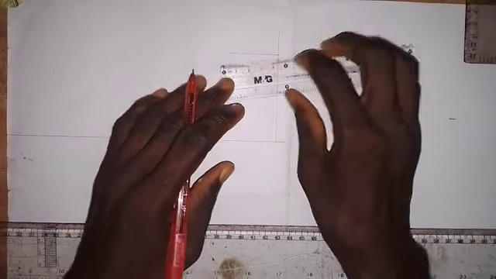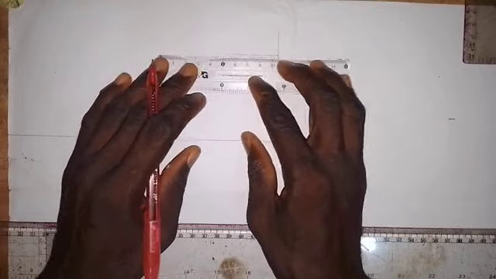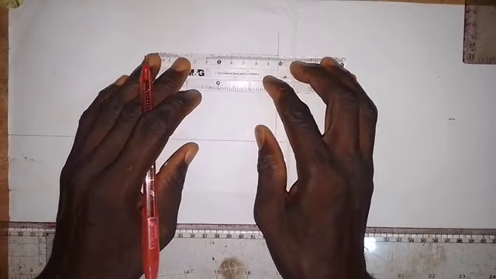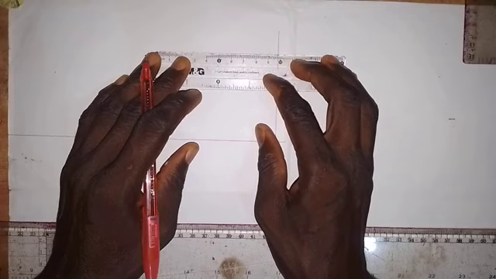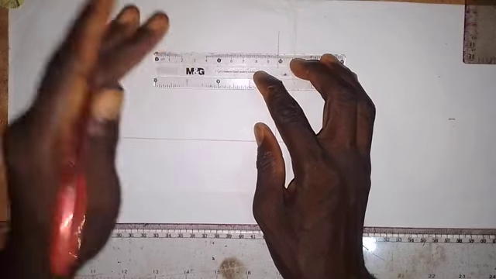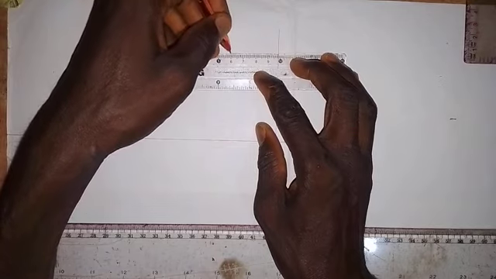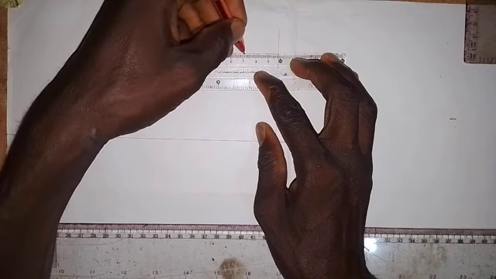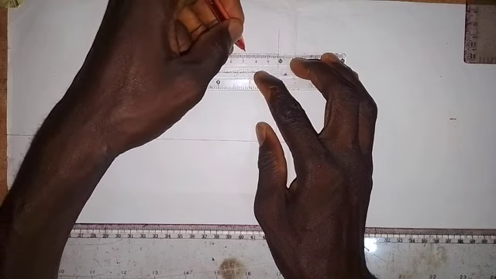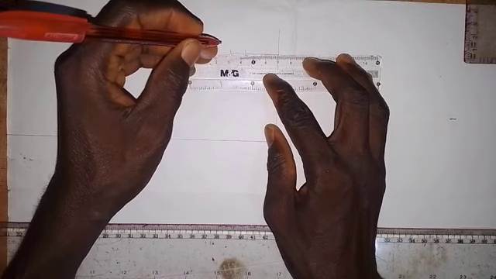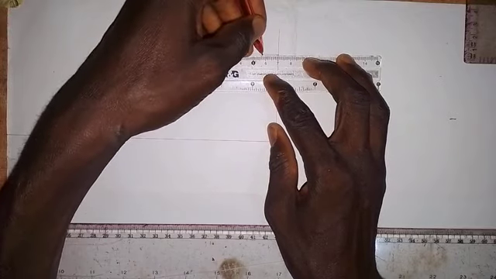So we come on this line and we take a measurement of 38 millimeters from here. So this is 38 millimeters, and from this point I will take a measurement of 12 millimeters inward like this, and I will come to this point and take 12 millimeters forward.